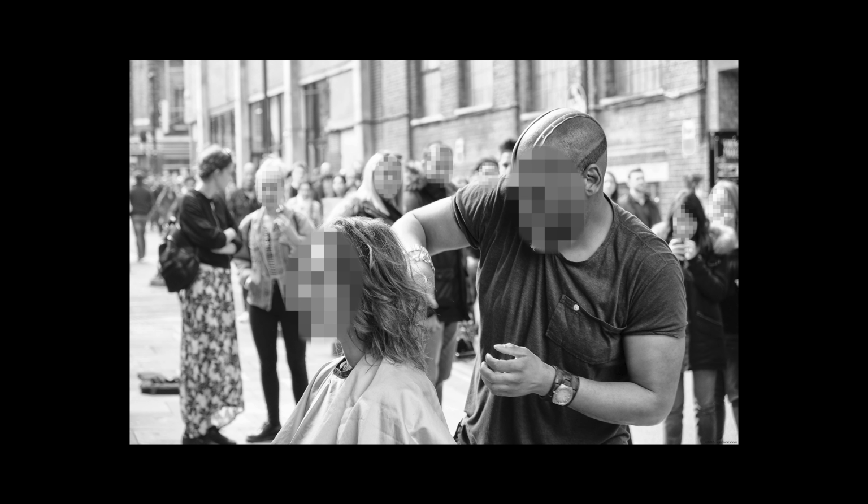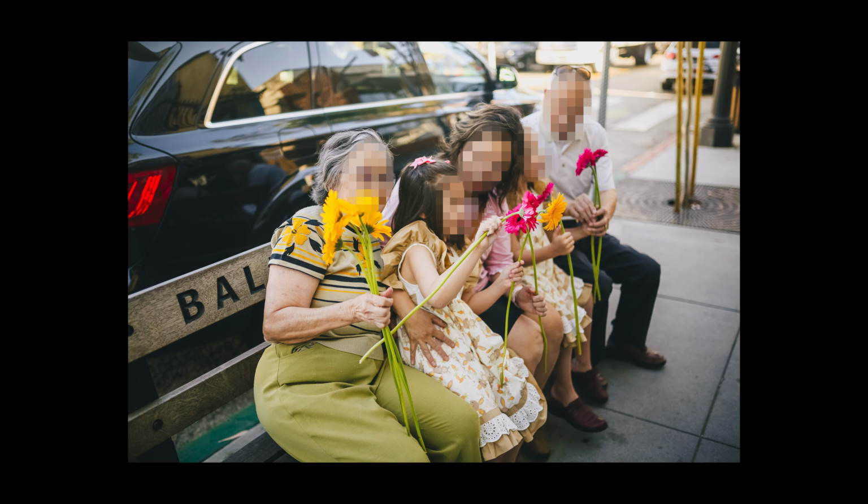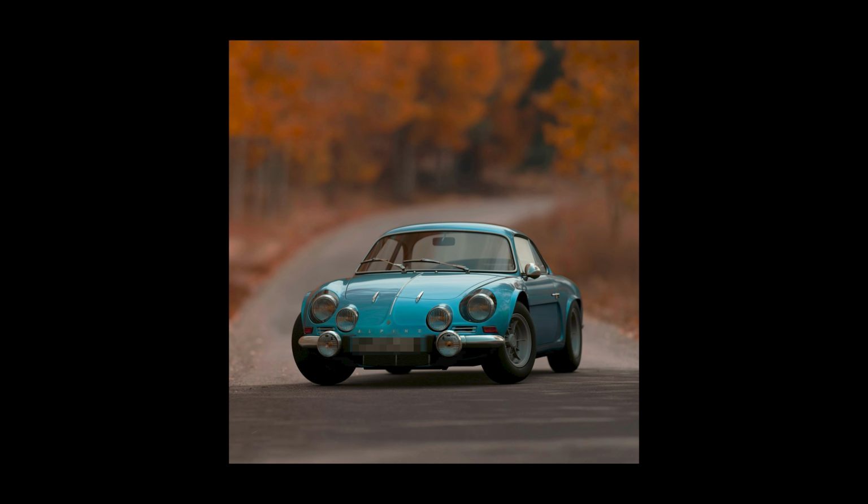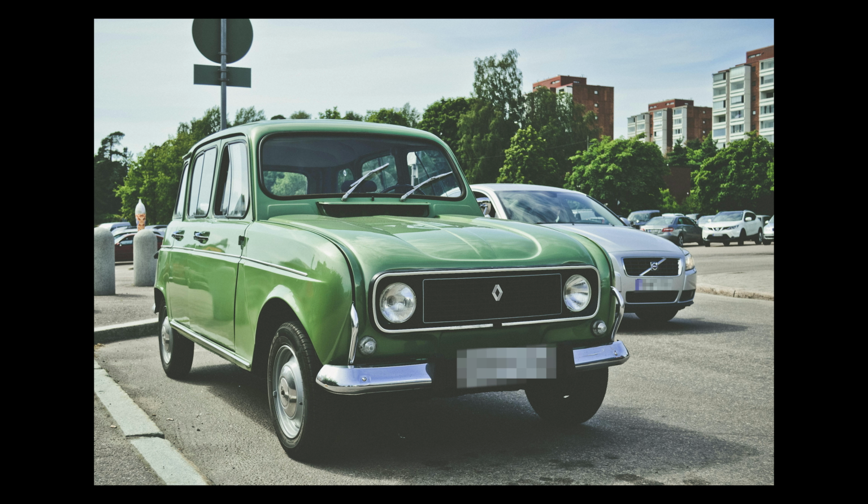Hi all, in this video we're going to be taking a look at the anonymization tool in the develop module. Anonymization can be used to cover faces and license plates, and you can pixelize, blur, or cover them with a color. So let's go take a look.